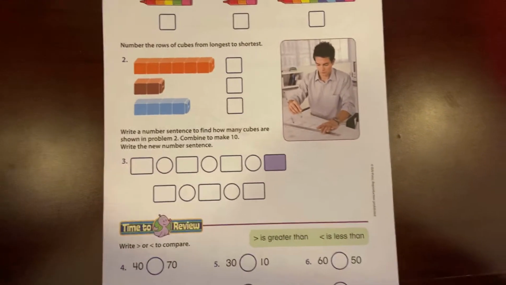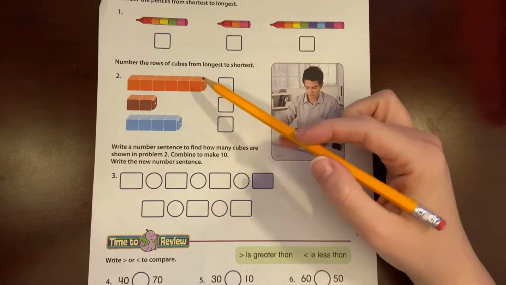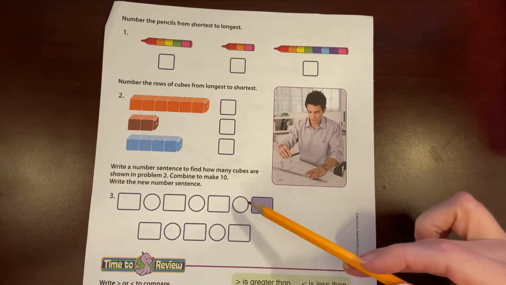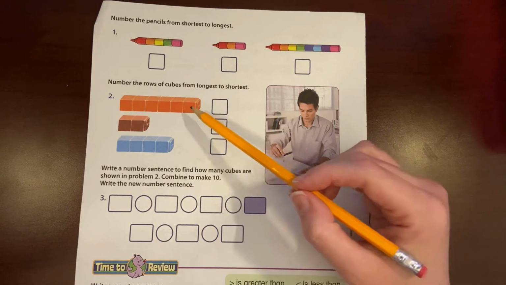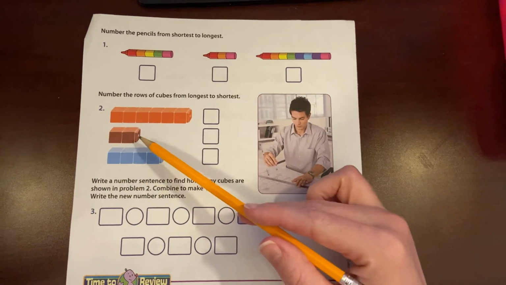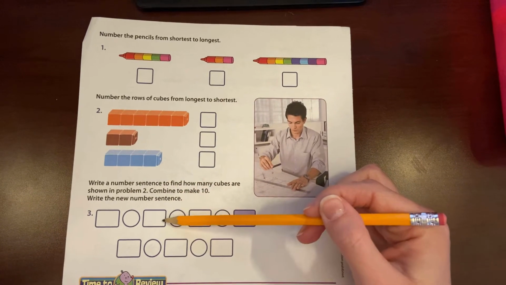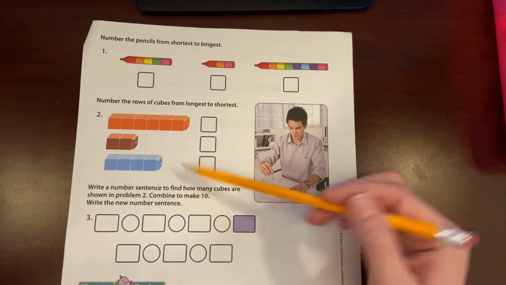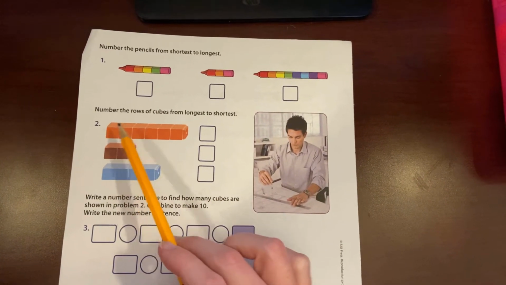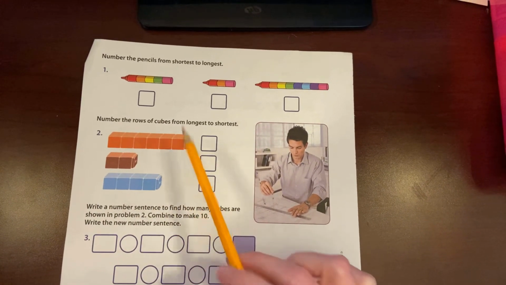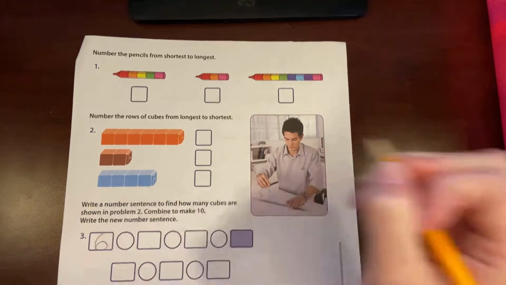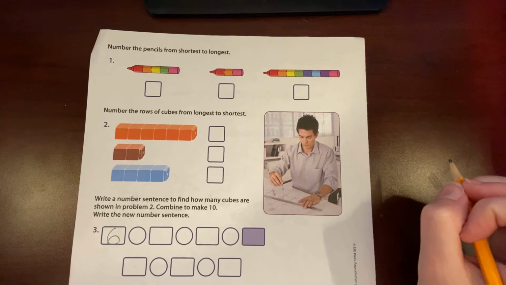Okay, so I'm going to use this picture here to make a math problem, right? So I'm going to count the orange ones and I'm going to put it in the first box. I'm going to count the brown ones and I'm going to put it in the next box. I'm going to count the blue ones and put it in this box. So we're going to go ahead and do that. We have 1, 2, 3, 4, 5, 6. So I'm going to write number 6 in my first number sentence box.